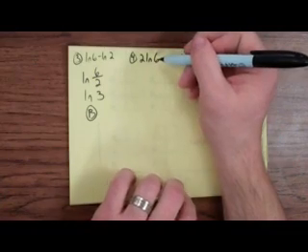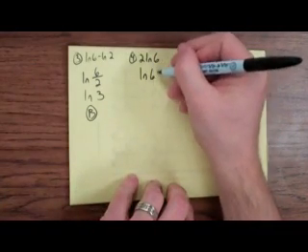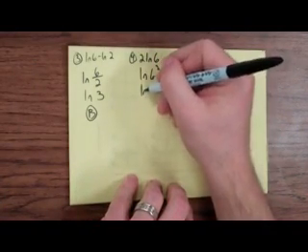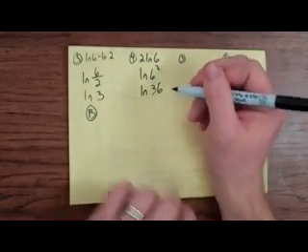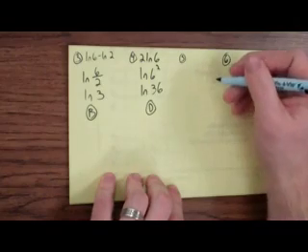So 2 can become the power of 6. So this is the natural log of 6 squared. 6 squared is 36. Natural log of 36, that is letter D.